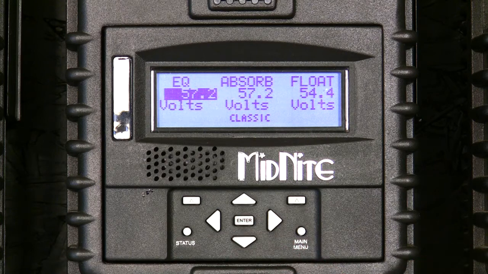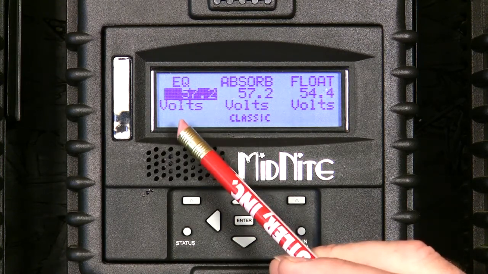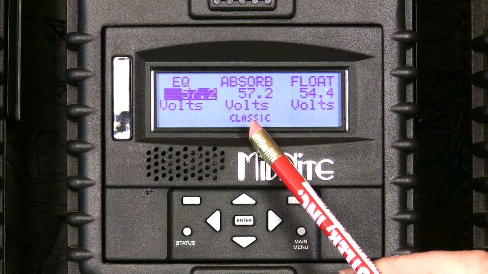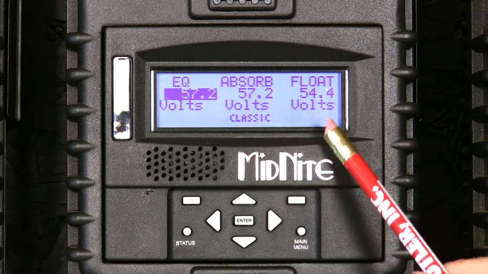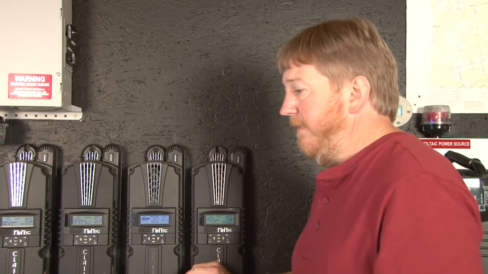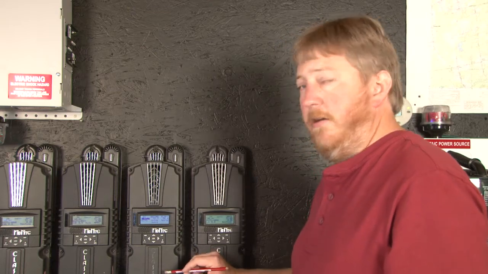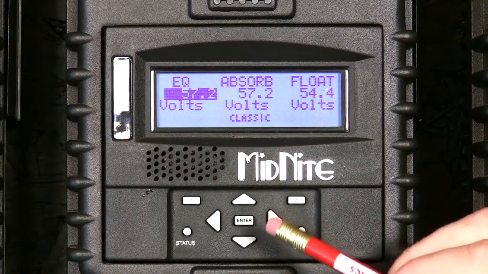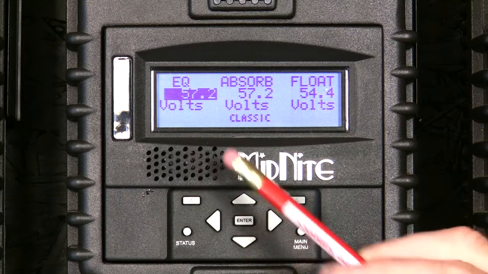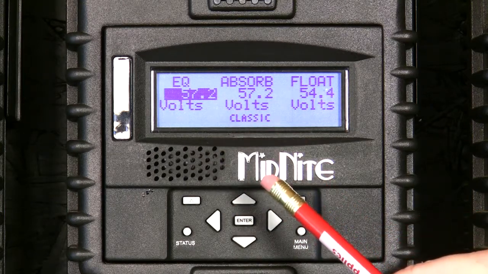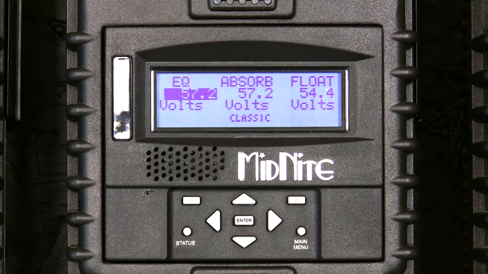Press enter. This is where we set the equalize voltage, the absorb voltage, sometimes referred to as bulk, and the float voltage. These are all values that are given to you by your battery manufacturer. Please consult your battery manufacturer. By default, the classic will pick a very low number because we would rather undercharge than overcharge. So you do need to consult your battery manufacturer.